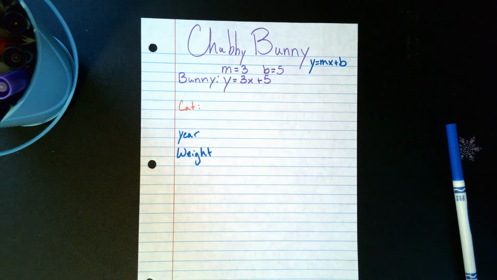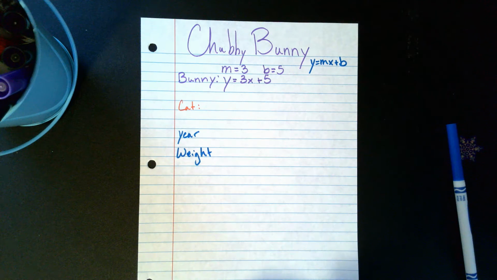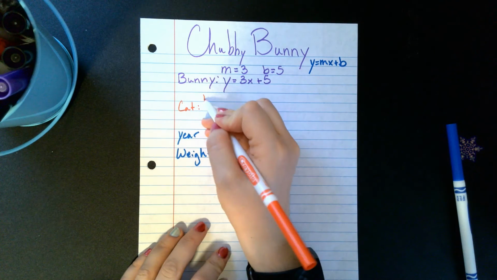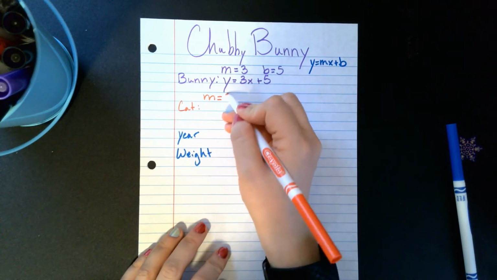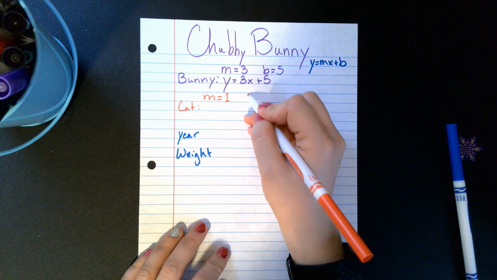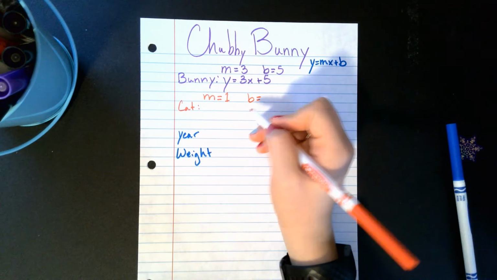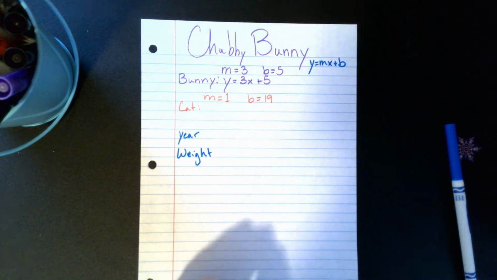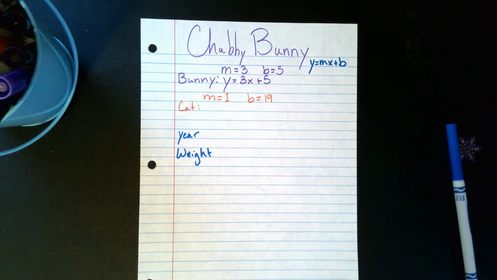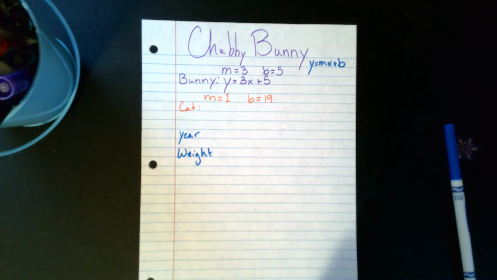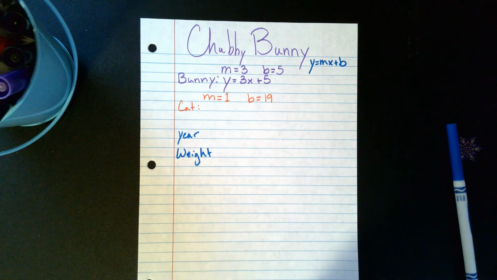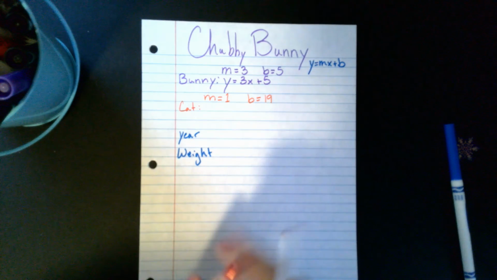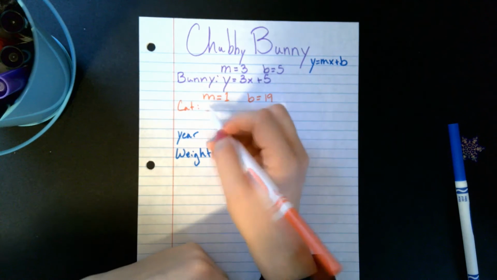Her cat has 19 pounds and gains 1 pound per year. So I know that my m is 1 because she's gaining 1 pound per year. And my b, she states that the cat is currently 19 pounds. Now, some word problems, and actually most of them, won't say that they start with, right? In this problem, we are going to have to kind of infer when she says the cat weighs 19 pounds that is where we're starting. That is where the cat started when we first started keeping track of its weight.